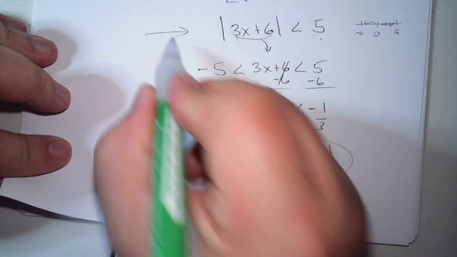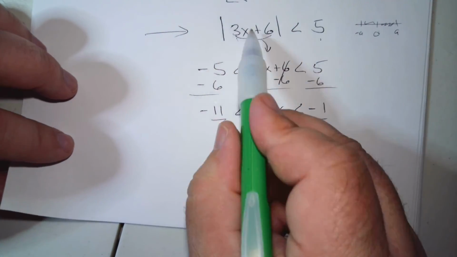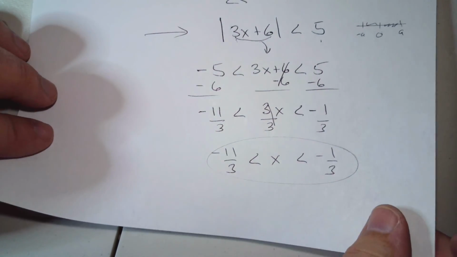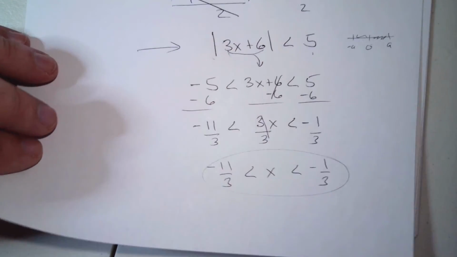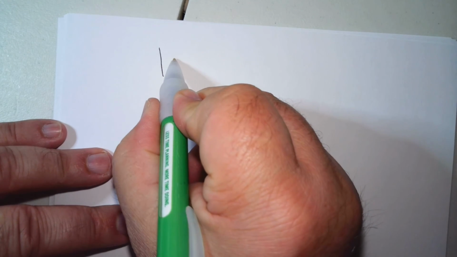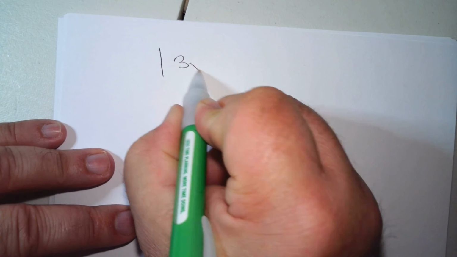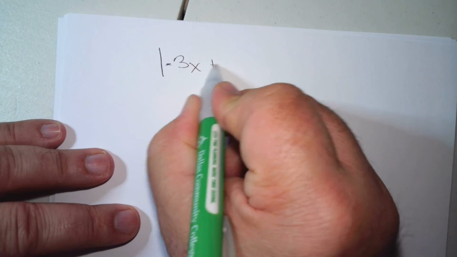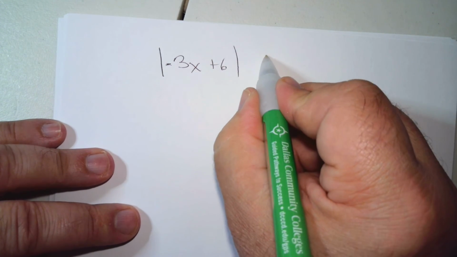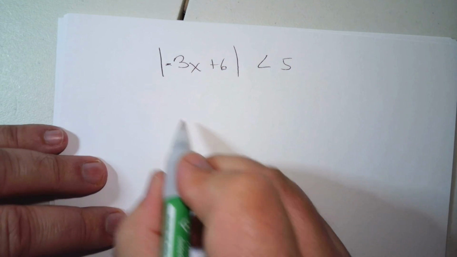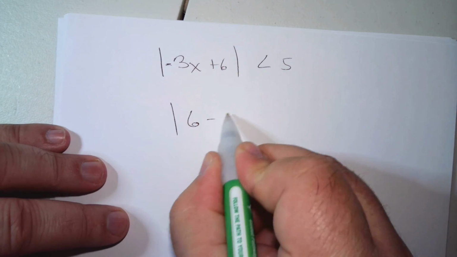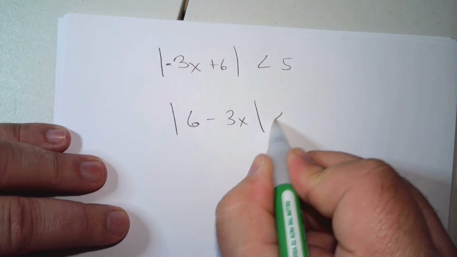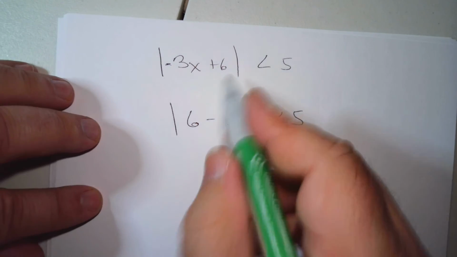Okay, the rest of that stuff is the same, but I'm going to look in the middle now. For this same equation, let's look at the absolute value of negative 3x plus 6 is less than 5. Or it could also be written like that. They both mean the same thing.